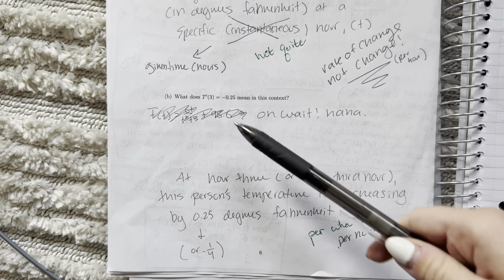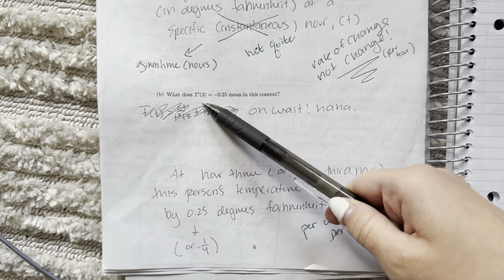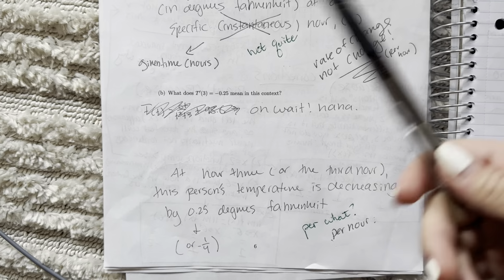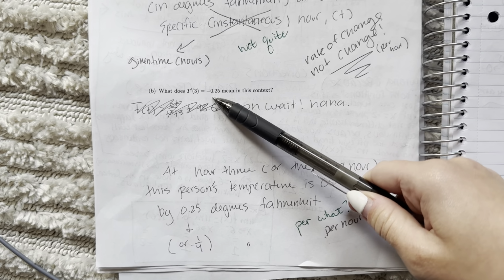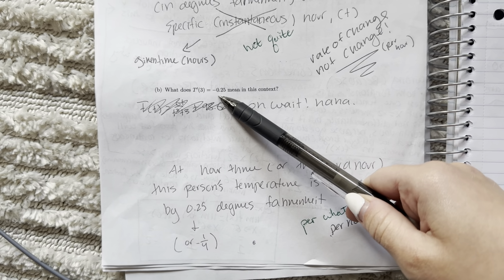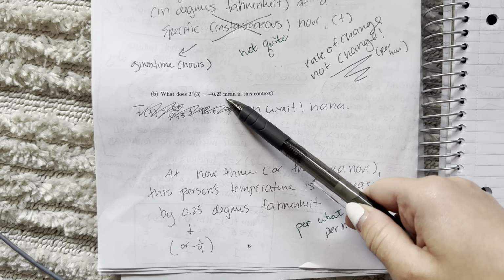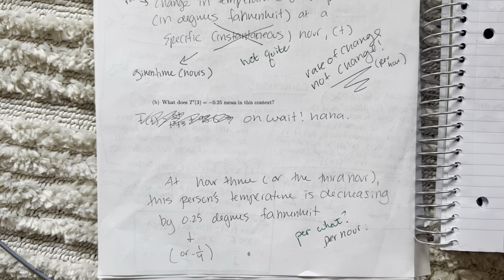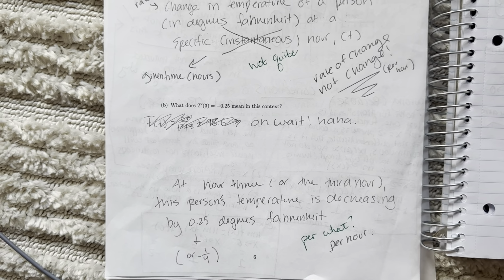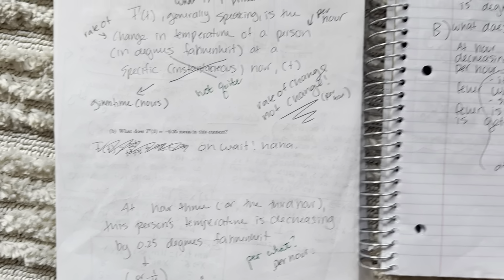But since T'(3) equals negative 0.25, so it's a negative number, the person's fever is decreasing, going down, so the person is getting better.